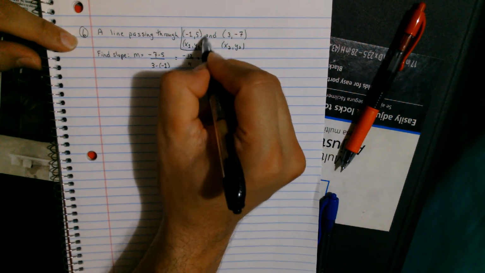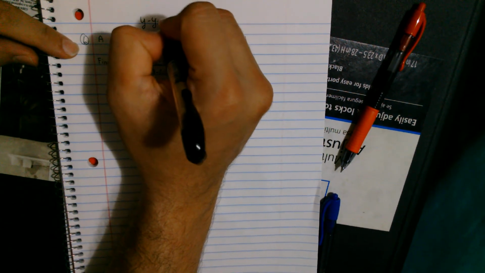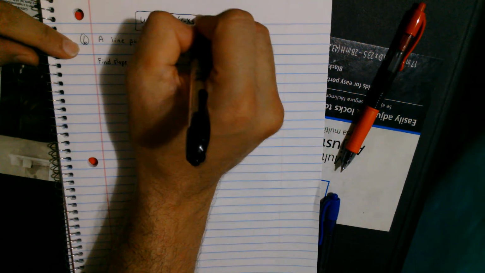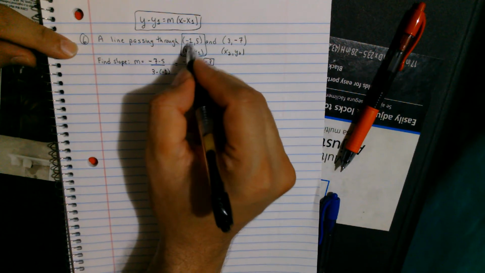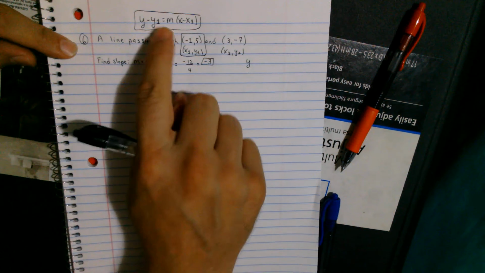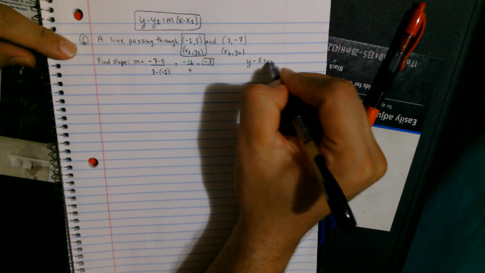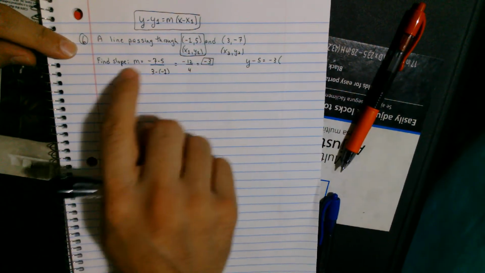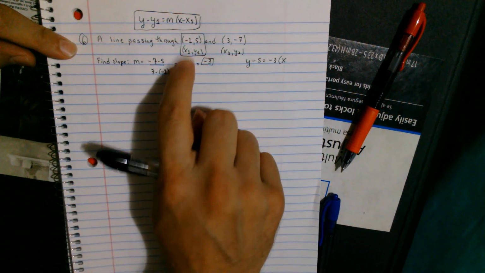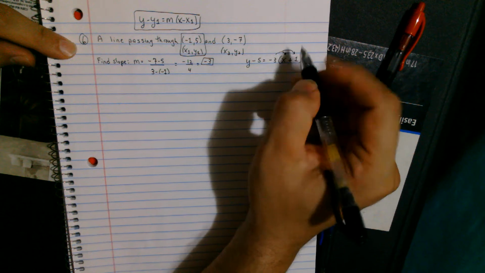So now I'm going to use the point slope formula, the formula that has this equation. And so I have my x1, y1, I have my m. So my equation then becomes y minus y1, and y1 is 5, so y minus 5 equals -3, parentheses x minus x1. When you subtract a -1, it becomes positive. When you subtract a negative, now I have my equation set up.